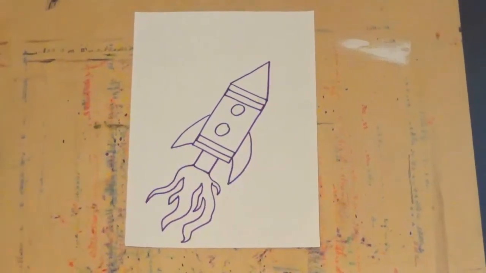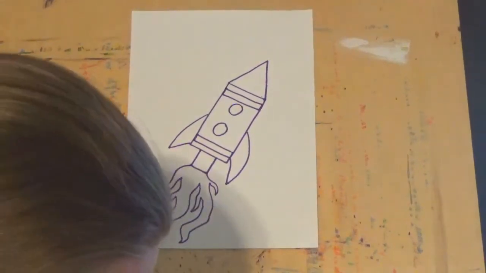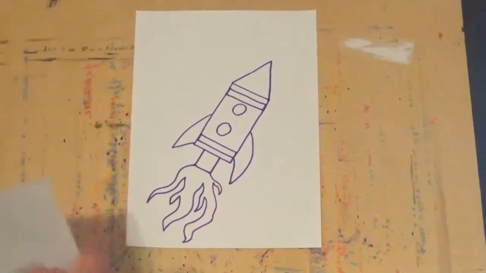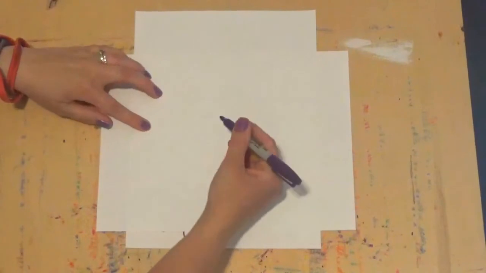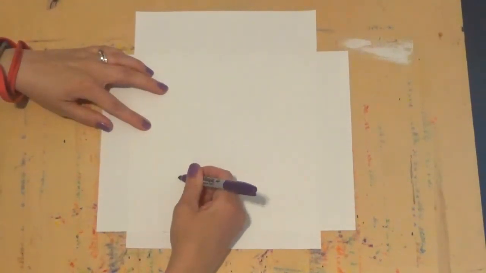All right, now we're going to need to learn how to draw a star. So I'm going to get a scrap piece of paper to practice on. And if you need to do that, go ahead. I'm going to show you here.